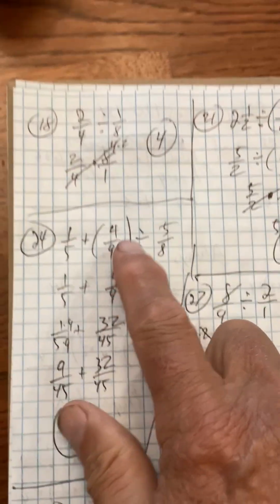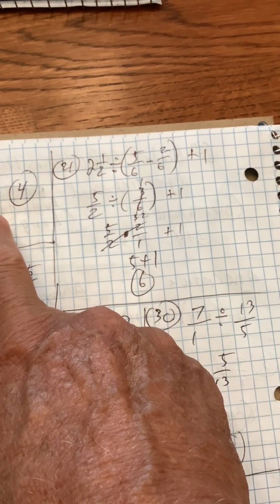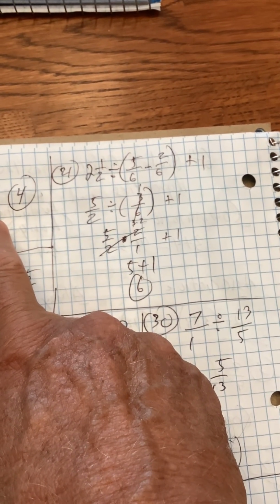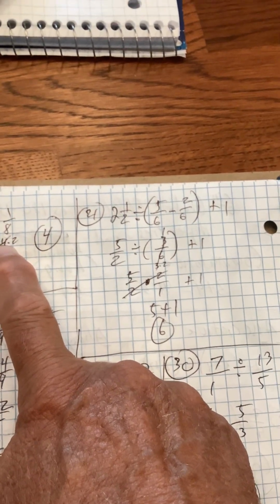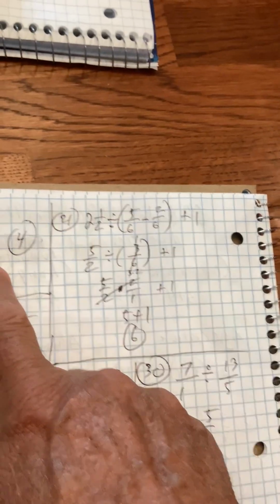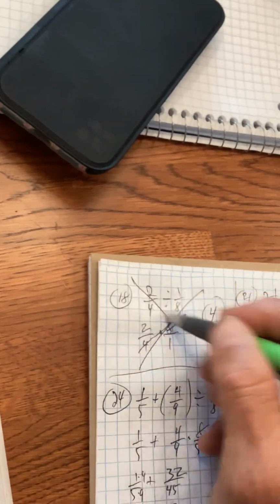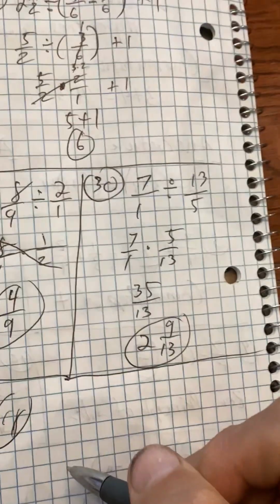And number 18 here. Oh gosh, I messed up there in number 18. I added first, whoops. So I'm going to cross that out. I have to do number 18 down here. How embarrassing, I caught myself though.